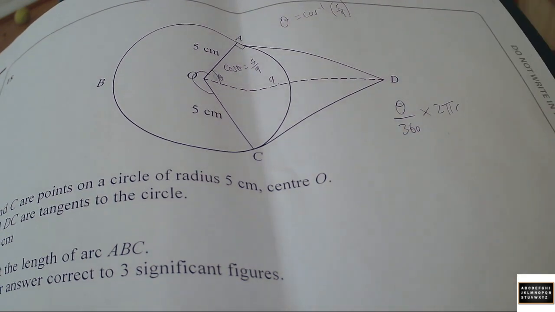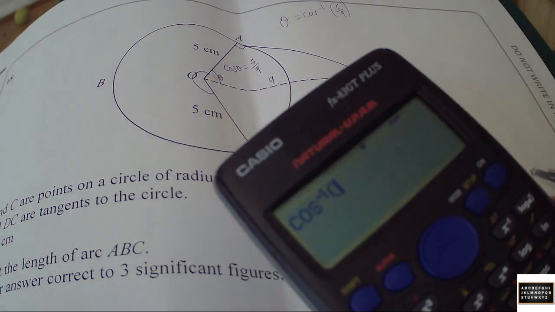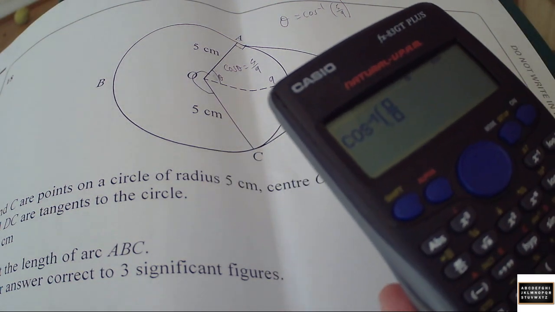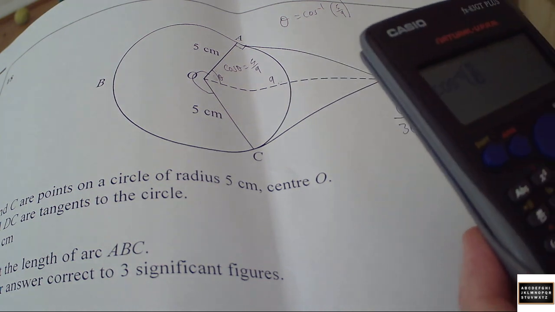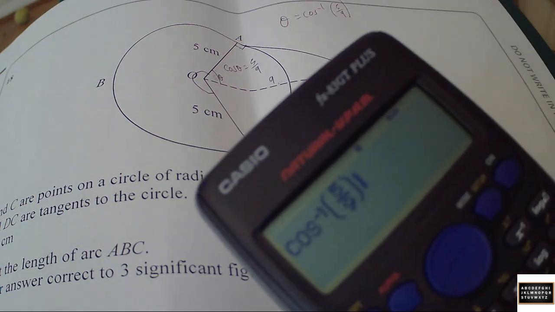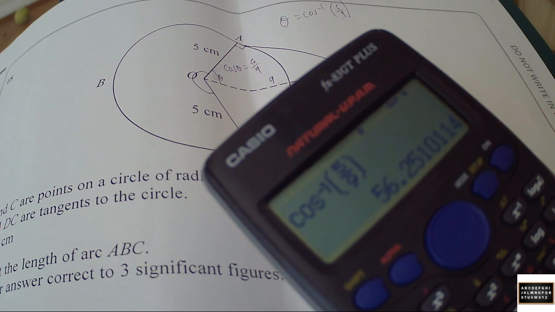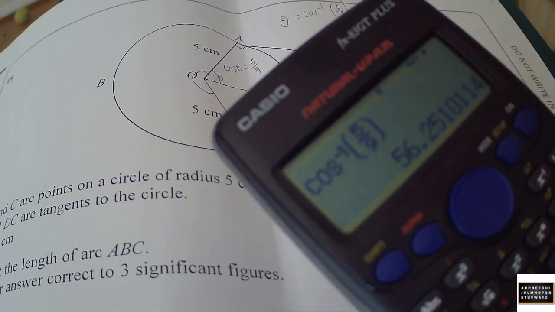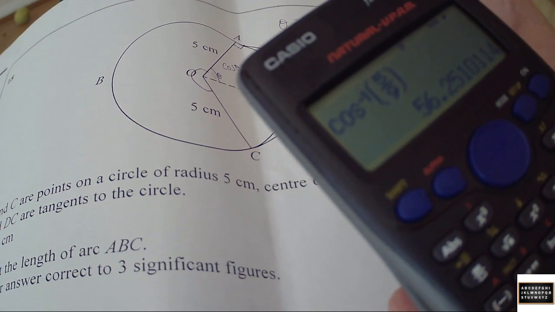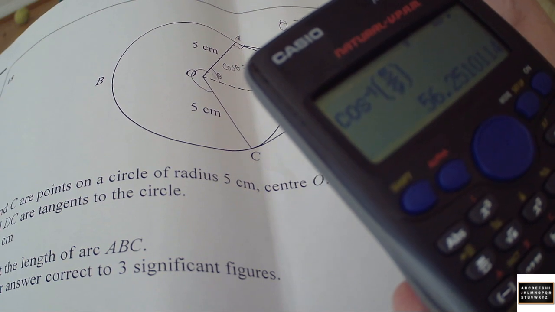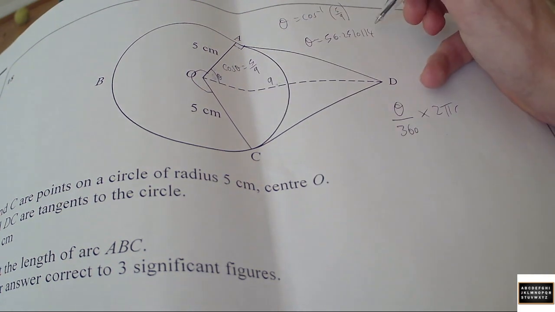Again we can use our calculator, because this is a calculator paper. So we're going to do the inverse cosine of 5/9. Here I am doing that on my calculator. Inverse cosine of 5/9, and just working that out, I get this number, 56.2510, etc. So we're going to write that down: 56.2510114. I've just written it down there.